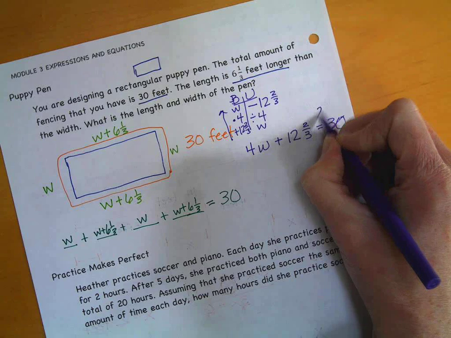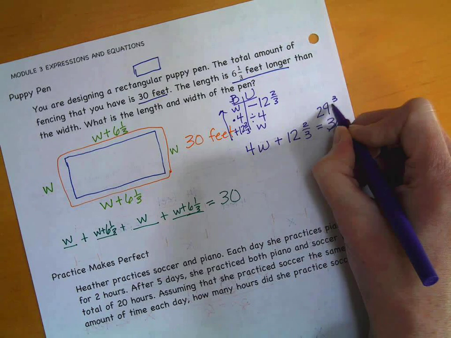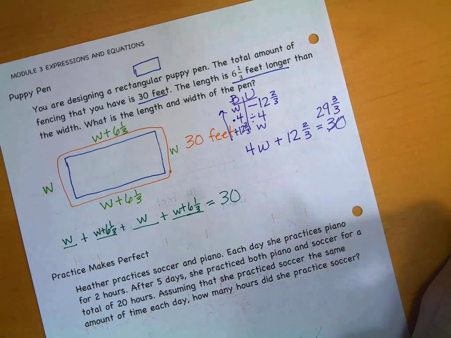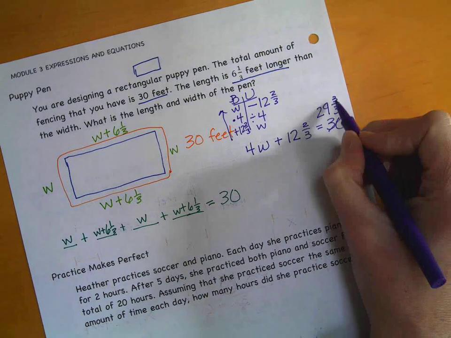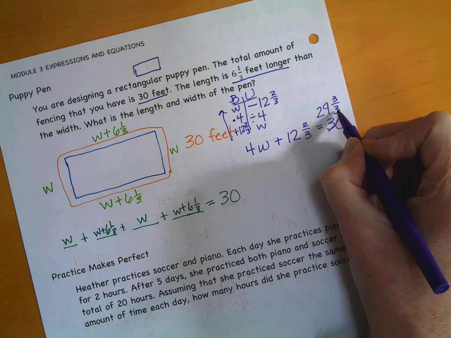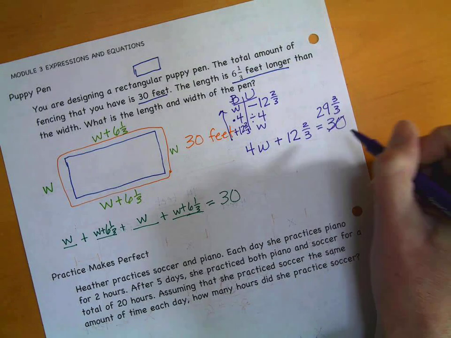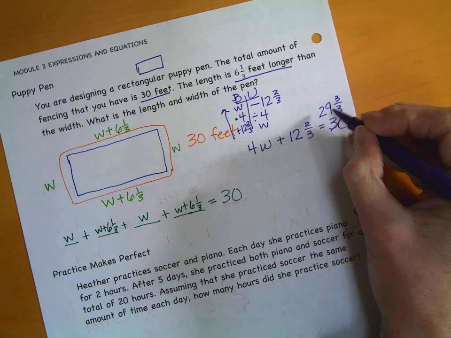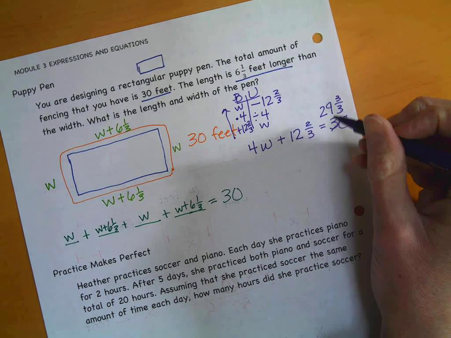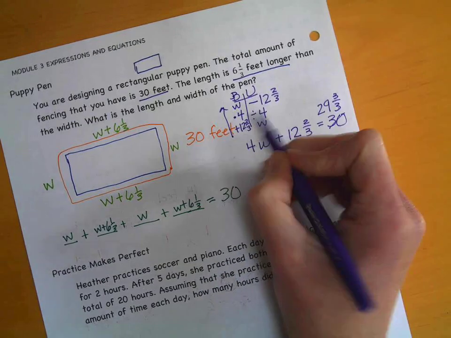So I'm actually going to exchange this 30 and I'm going to make it 29 and 3/3. Do you see why I would do 29 and 3/3? Well, 29 and 3/3 really is 30, because 3 divided by 3 is 1 and 1 plus 29 is 30. So do you see how I didn't even change how much I have? I just wrote it differently.